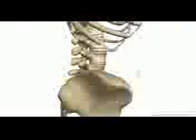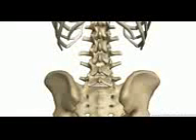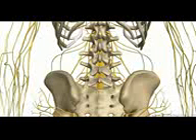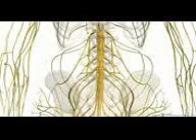So it's a useful landmark for lumbar punctures. If I just bring in the nervous system, you can see the end of the spinal cord well above the level of the iliac crest. So you've got the iliac crest here, and the end of the spinal cord's up here. So it's a useful landmark for lumbar punctures.